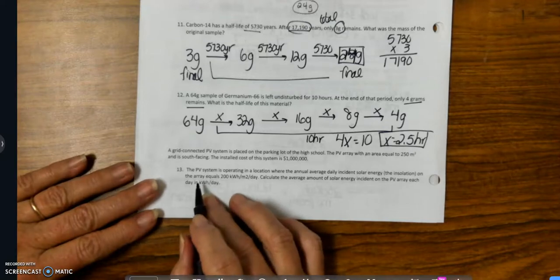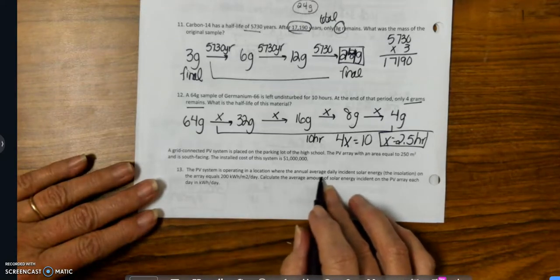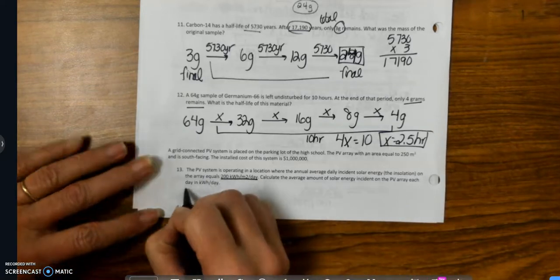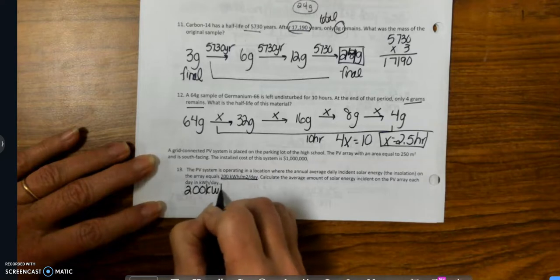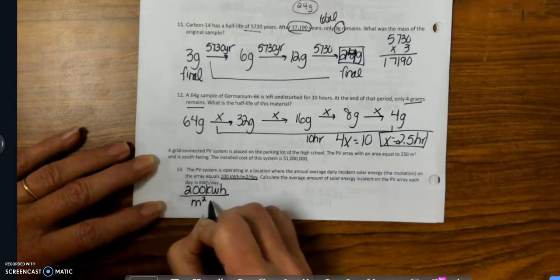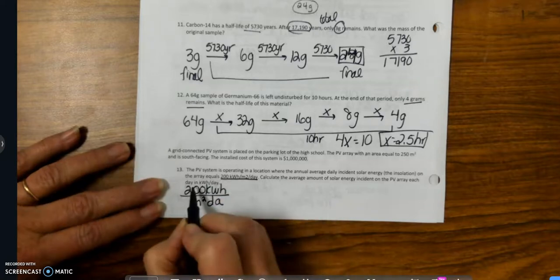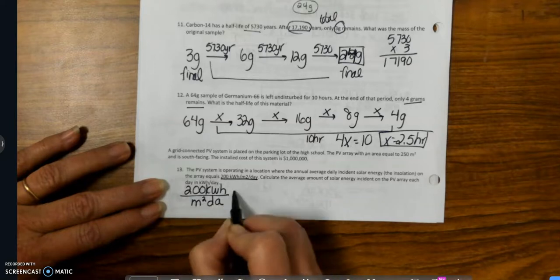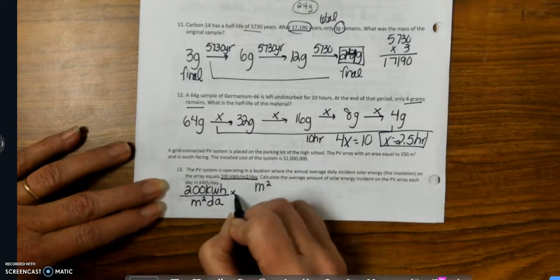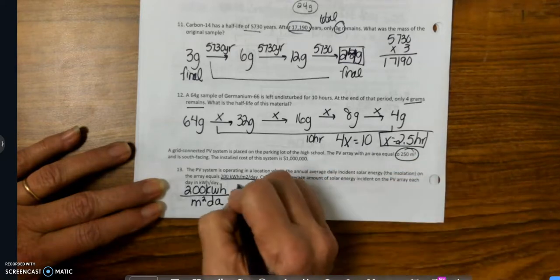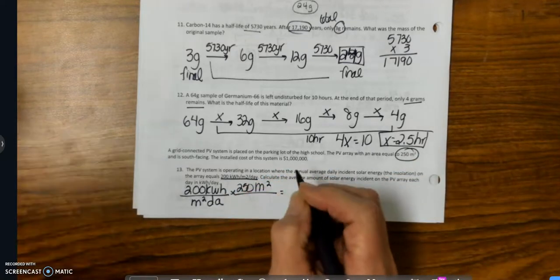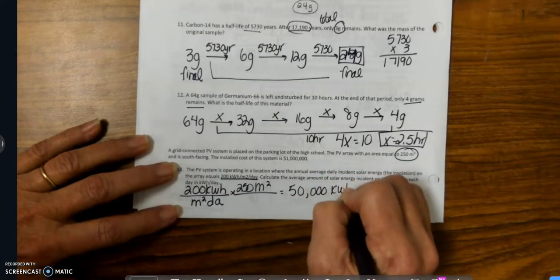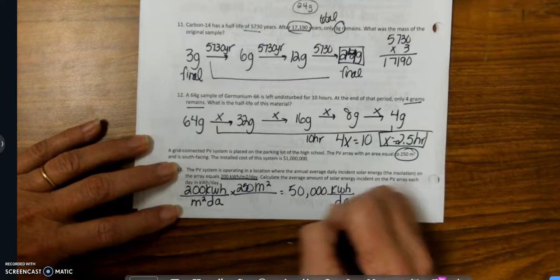All right, the next one, it says a PV system is operating in a location where the average daily incident solar energy is equal to 200 kilowatt hours per meter squared per day. But I want this in kilowatt hour per day. I don't want this anymore. So I'm going to bring this up here. Where's my meter squared? It's right there. I'm going to put that there. And that's going to equal 50,000 kilowatt hours per day.